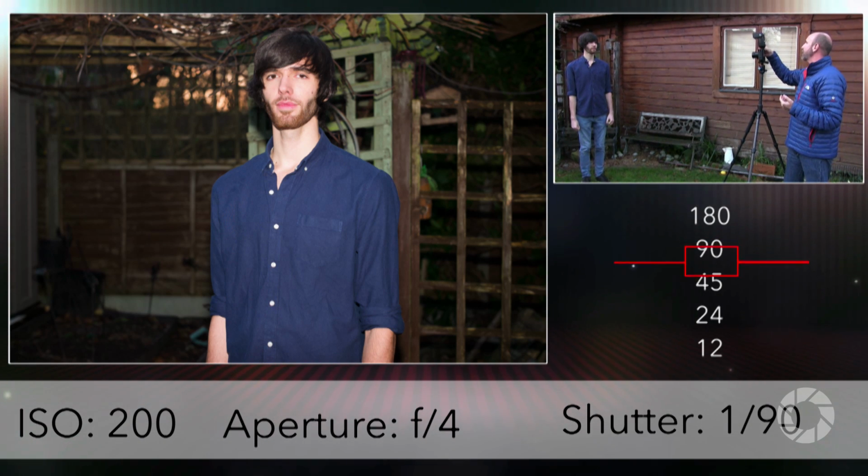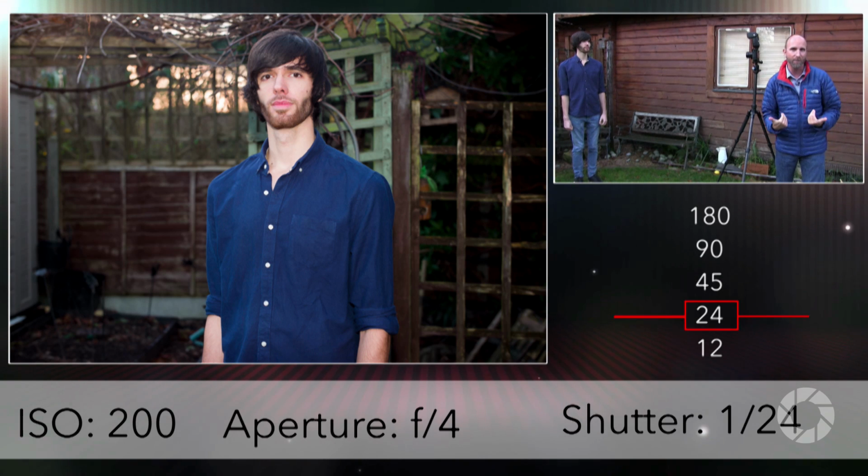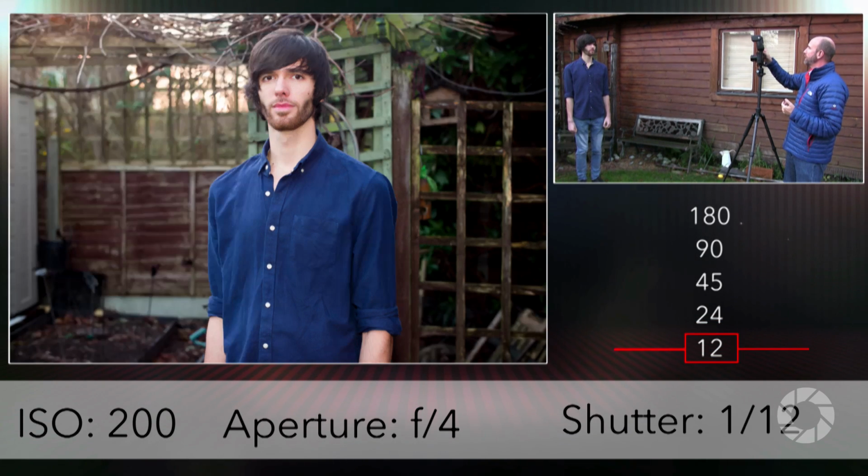I'll slow this down a couple more here. So now we're at 45th of a second, and you see more ambient light. Let's keep going down here. So now we're getting to a much slower speed. That's 1/24th of a second, and you can clearly see there that we have a lot of ambient light, and because we have so much ambient light, the flash doesn't have to work so hard. So we're going to keep just taking that down a little bit.